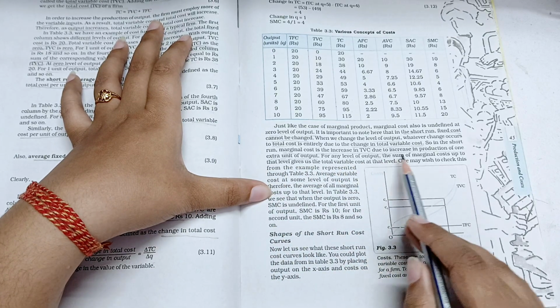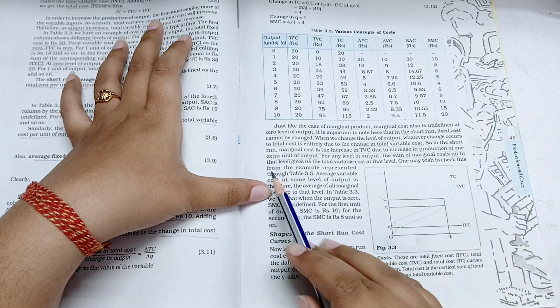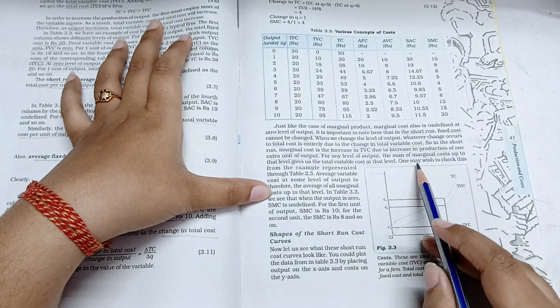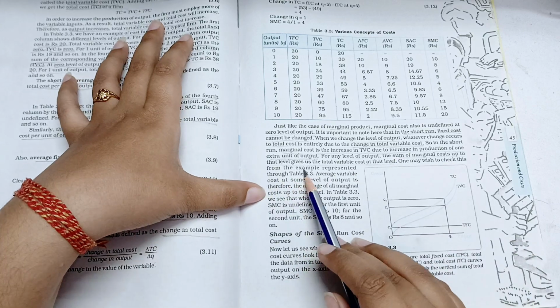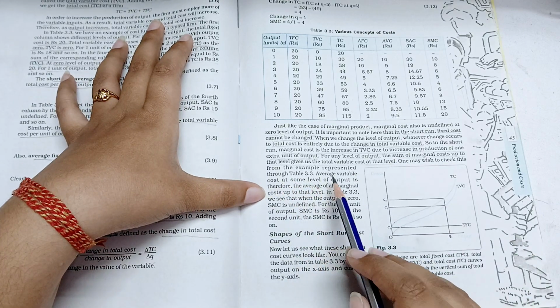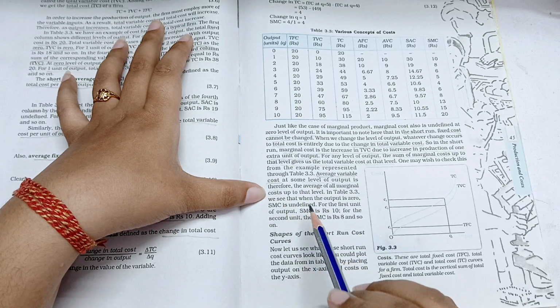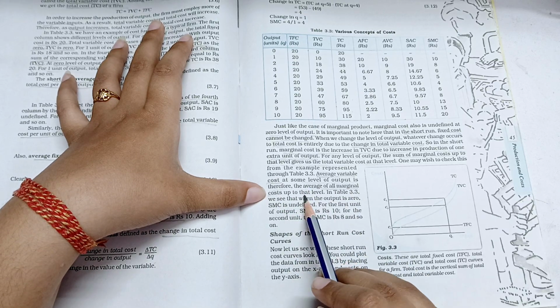For any level of output, the sum of marginal cost up to that level gives us the total variable cost at that level. One may wish to check this from the example represented through table 3.3. Average variable cost at some level of output is therefore the average of all marginal cost up to that level.